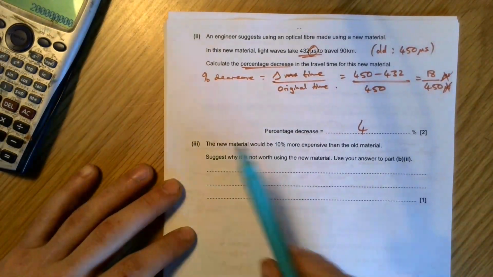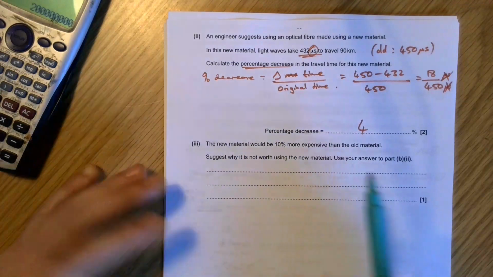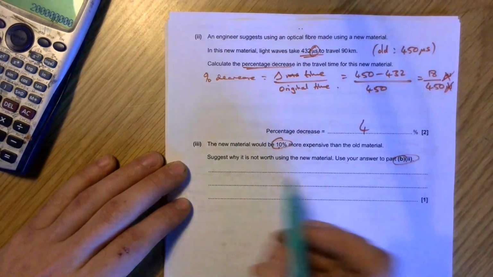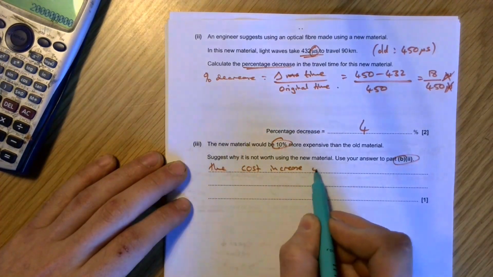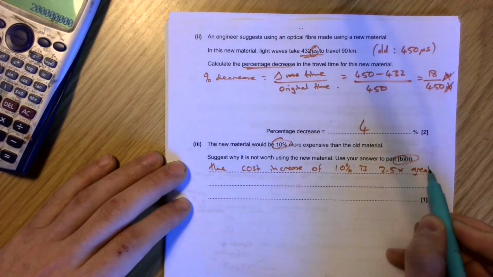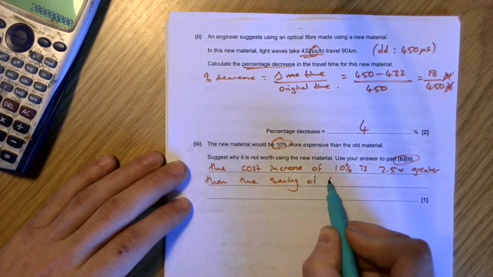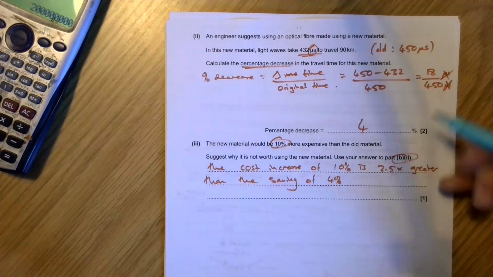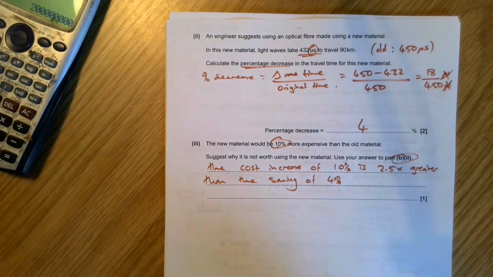Part III, the new material will be 10% more expensive than the old material. Suggest why it's not worth using the new material. Use your answer to the previous question. So that's fairly easy, we're comparing 10% with 4%. So the cost increase of 10% is 2.5 times greater than the saving of 4%. So although it's 4% faster, and maybe we can transfer, I don't know, 4% more data, costs us 10% more, so obviously not a sensible trade-off.